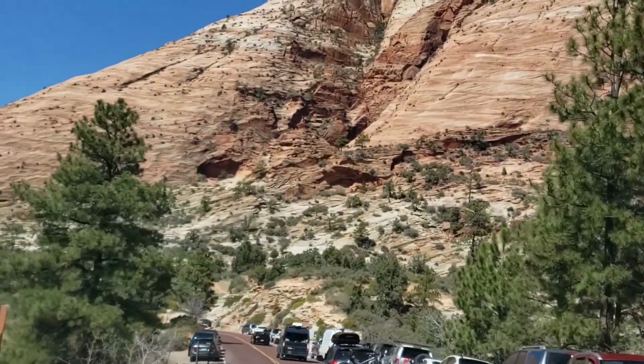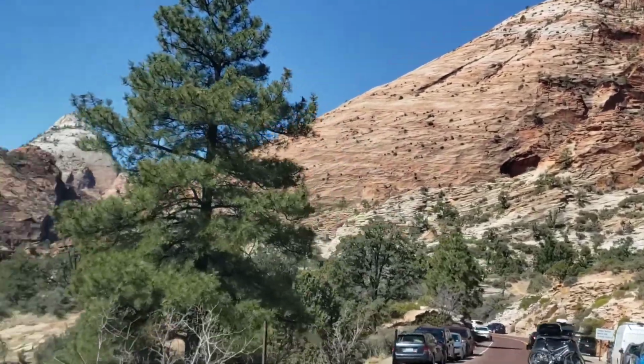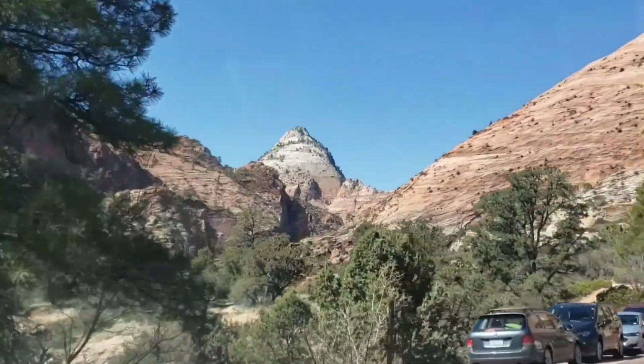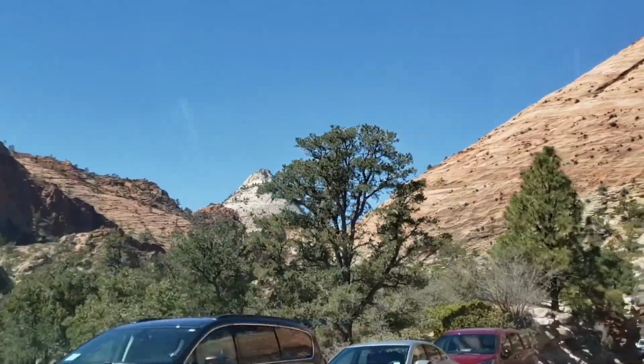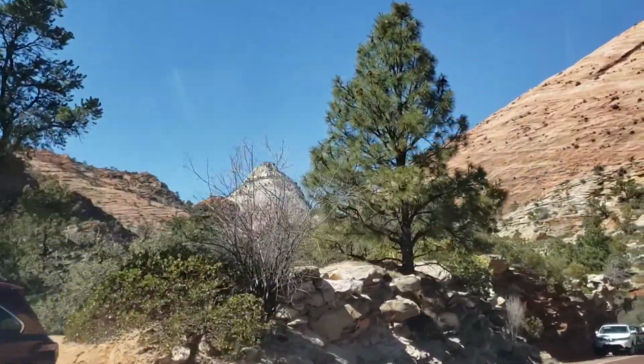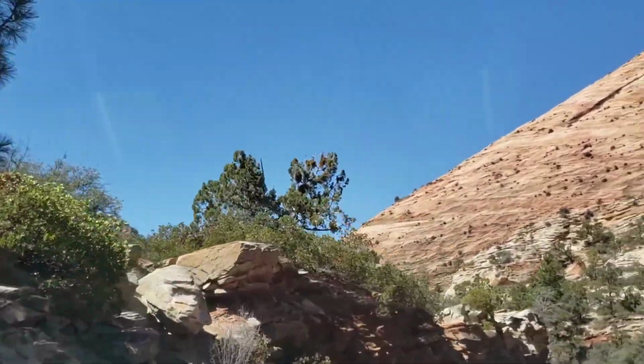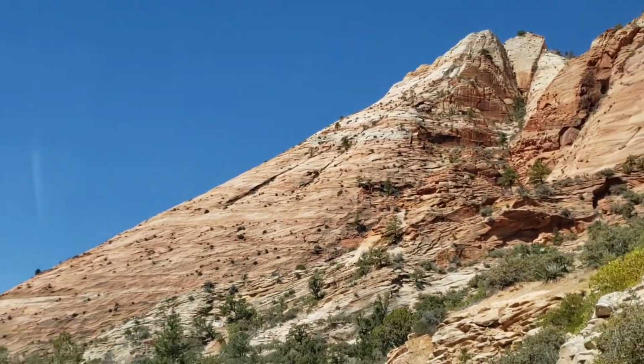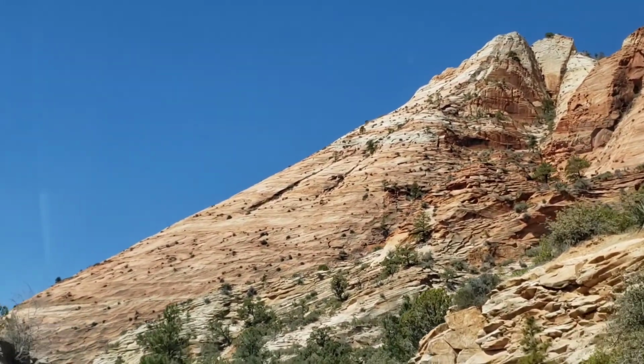There's a lot of cars parking because this is a nice vista right here. A nice view right here. Tunnel ahead, watch for stopped vehicles. Why are they stopping? Oh, there's another tunnel we're about to get into.